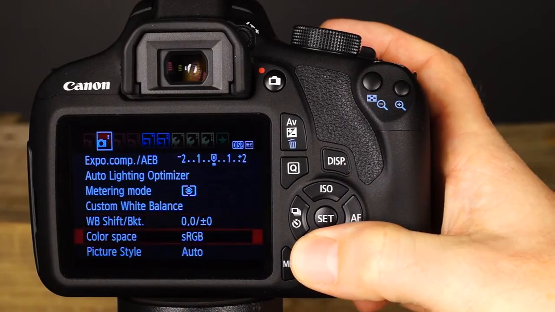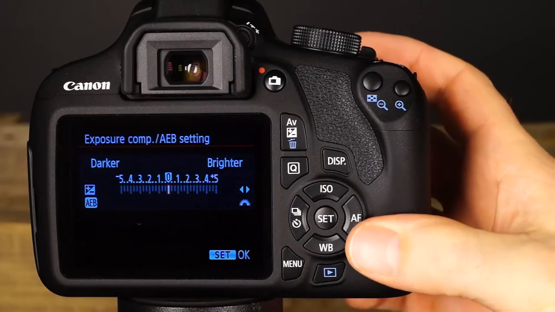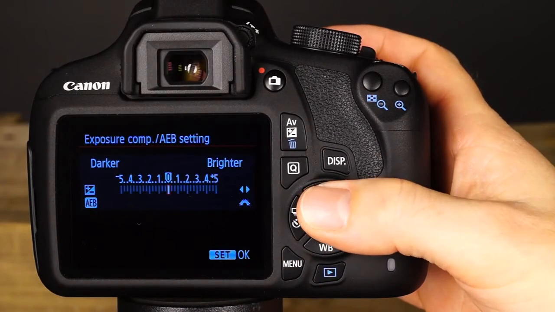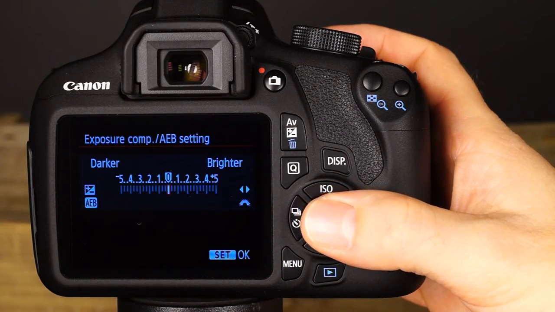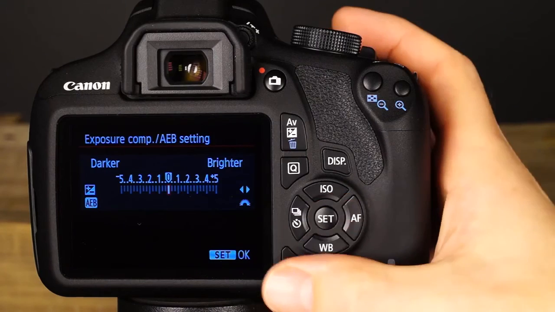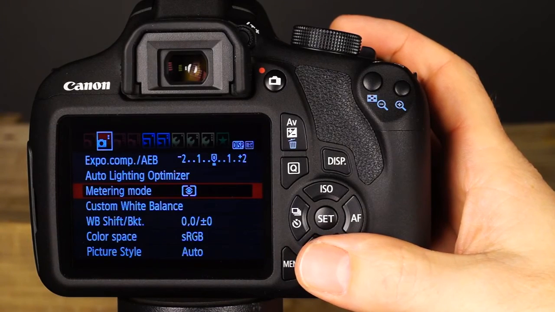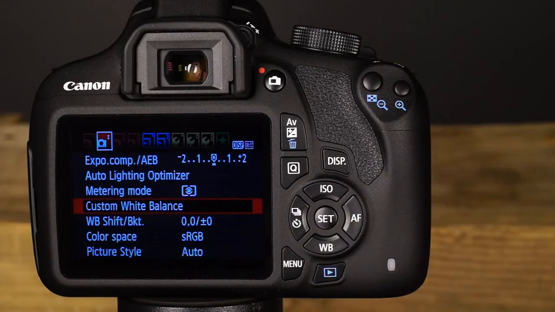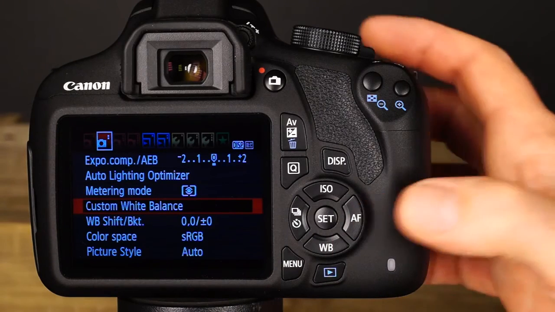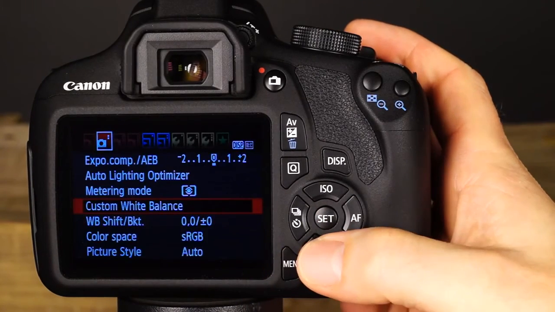The next shooting menu begins with the exposure compensation bracketing setting. Here you can choose whether you'd like the camera to make exposure compensation adjustments in 1/3 increments or 1/2 increments. Next is the auto lighting optimizer setting, followed by the metering mode setting. The next option is the custom white balance setting. The custom white balance setting will allow you to create a custom white balance for optimal color in your images.